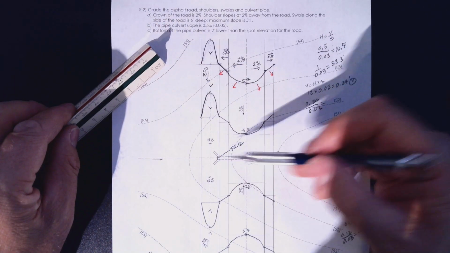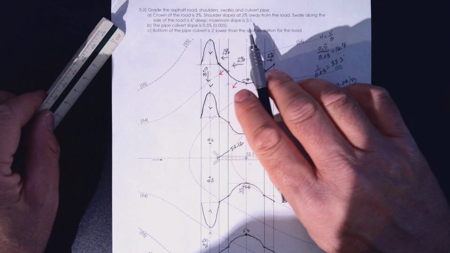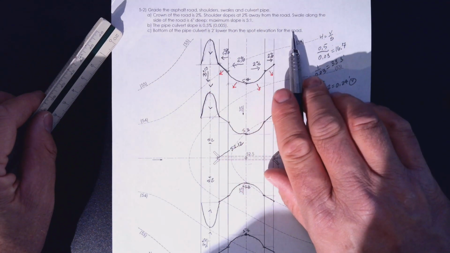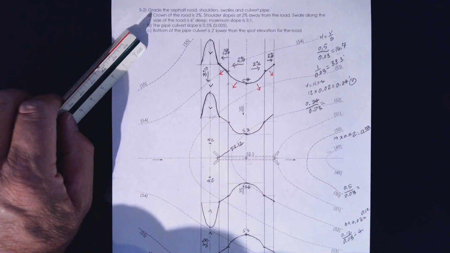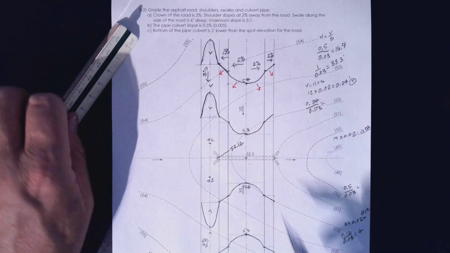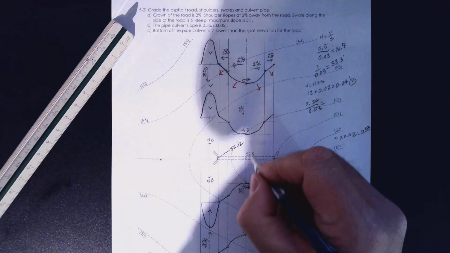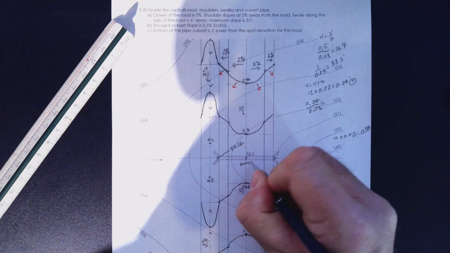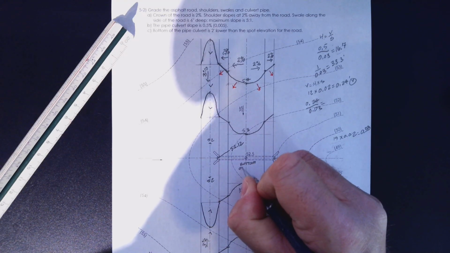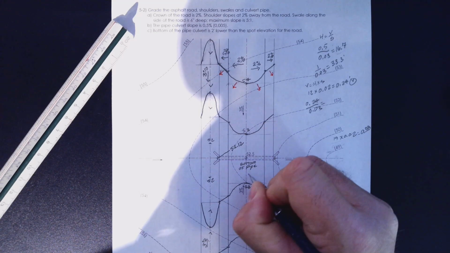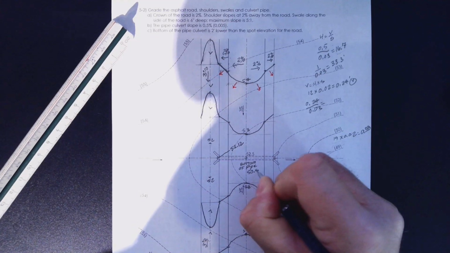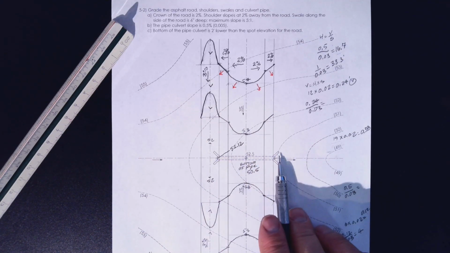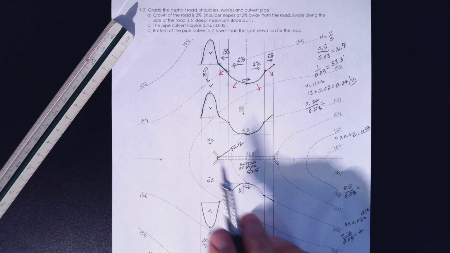And then the bottom of the pipe, if this is 52.5, how much cover do we have? Let's see. Bottom of pipe is 2 feet lower than the spot elevation for the road. So the bottom of the pipe is 2 feet lower. This is 52.5. So bottom of pipe equals 50.5. So if that's 50.5, what's the invert elevation here and the invert elevation here, which is invert in, invert out?